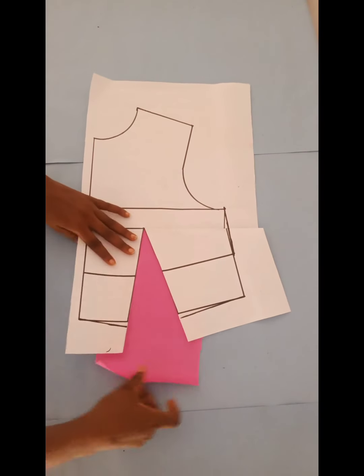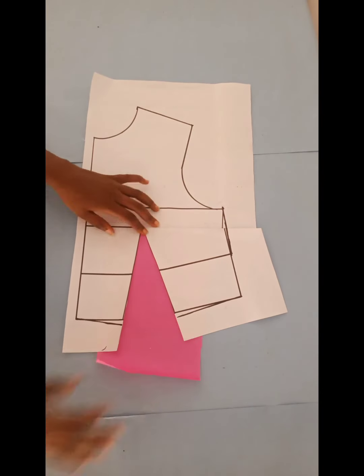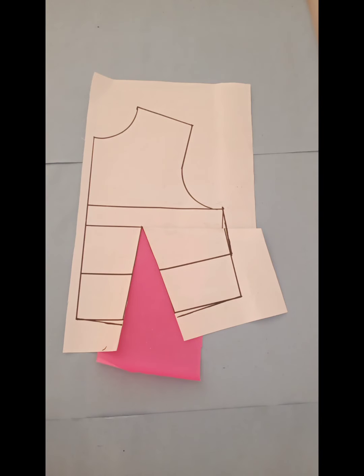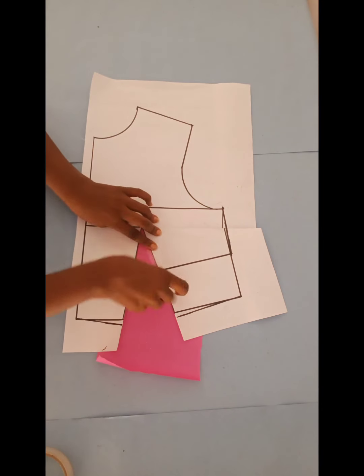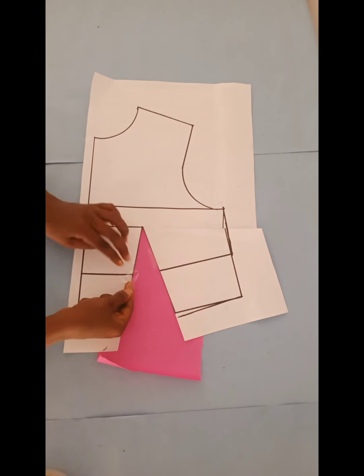The next thing we want to do is to place a sugar paper underneath that space like so. You tape it down neatly so it doesn't move.